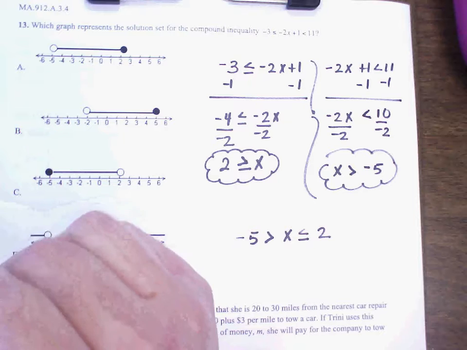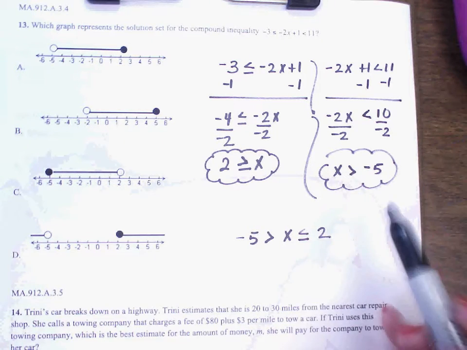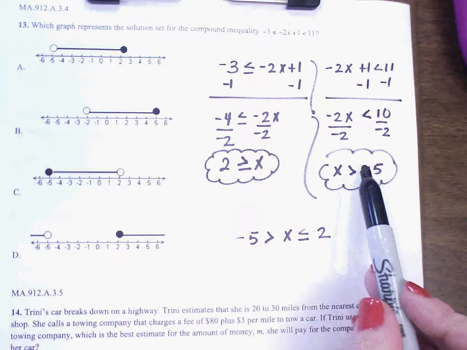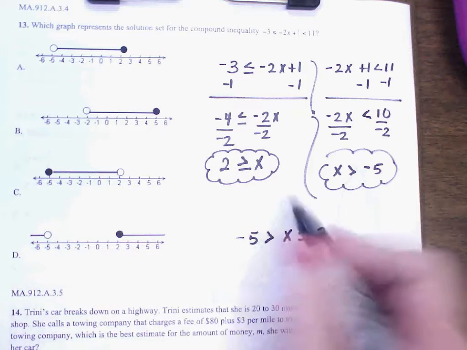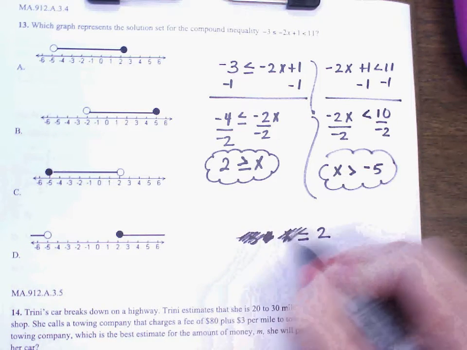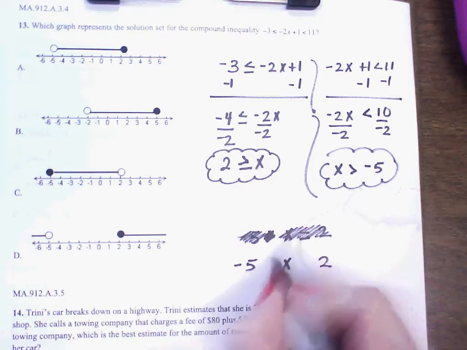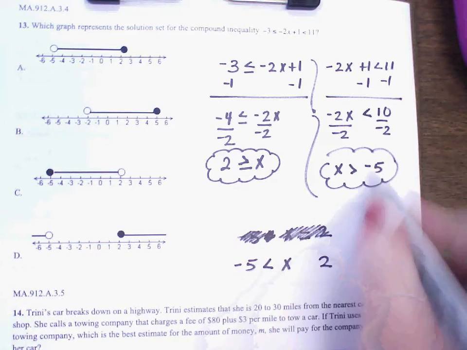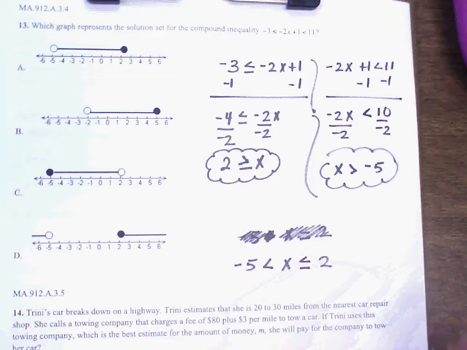So this is going to be x less than -5. Oh, this is wrong. I'm sorry. Hold on. Let me write it again. Right, -5, x, and 2. It eats the x. It eats the x. And it eats the 2. Now I got it. All right.